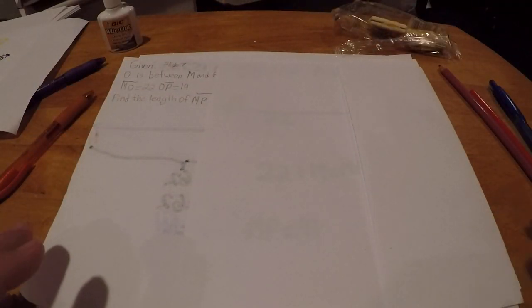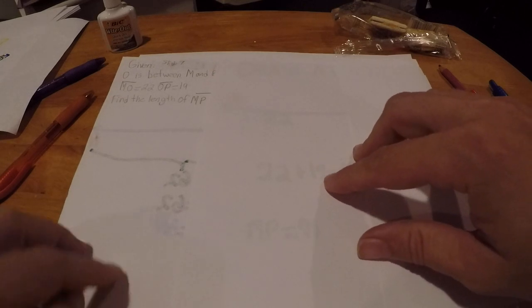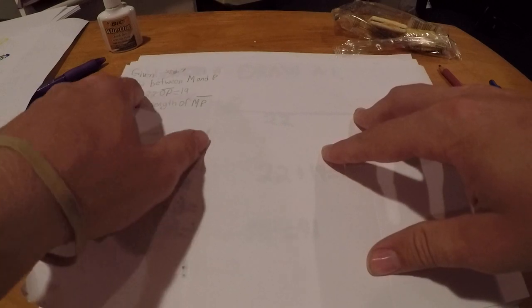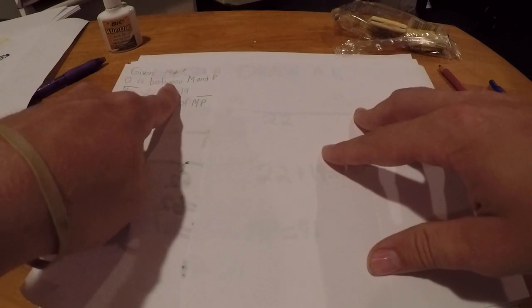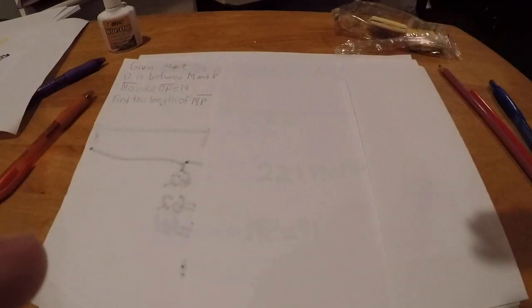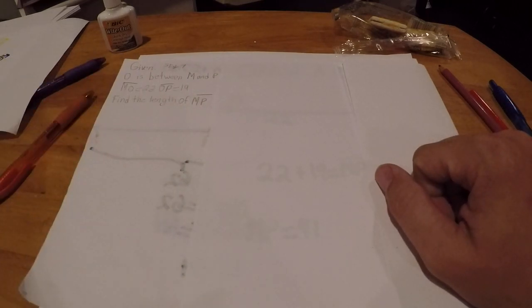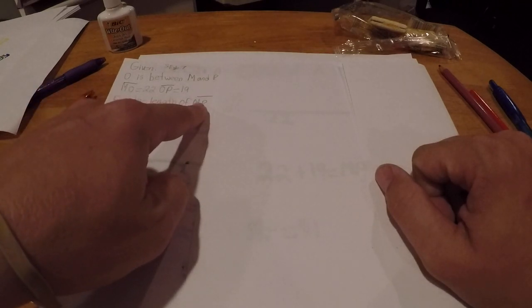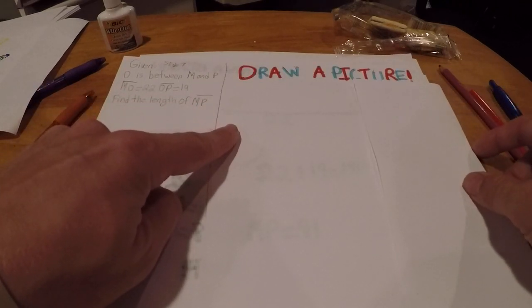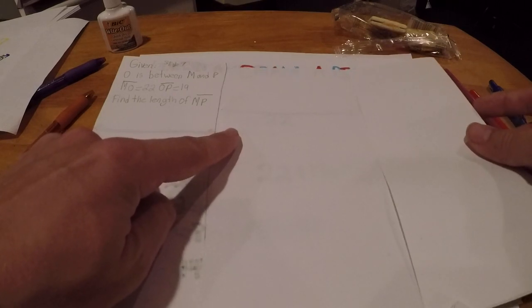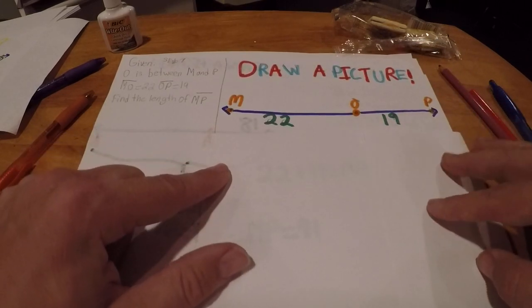So sometimes in geometry, they're just going to give you some text, but with no picture, and they'll say something like O is between M and P. Well, if O is between M and P, therefore we would have M, O, P. They also say MO is 22 and OP is 19. Find the length of MP. Well, first things first, draw a picture. Whenever you're confused in geometry, always do that. So we're going to draw a picture.